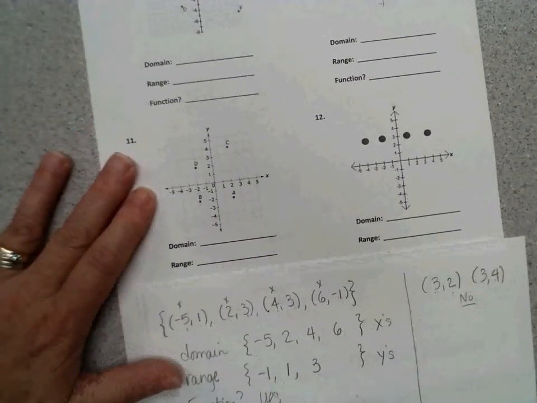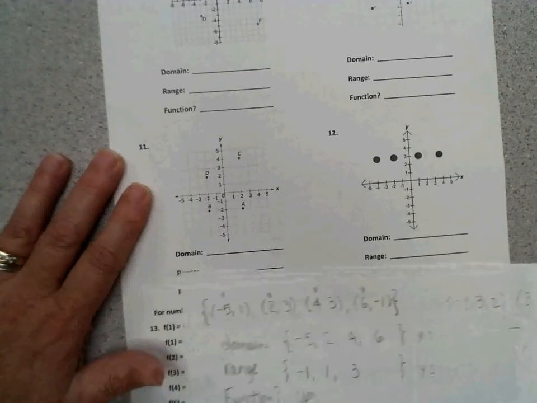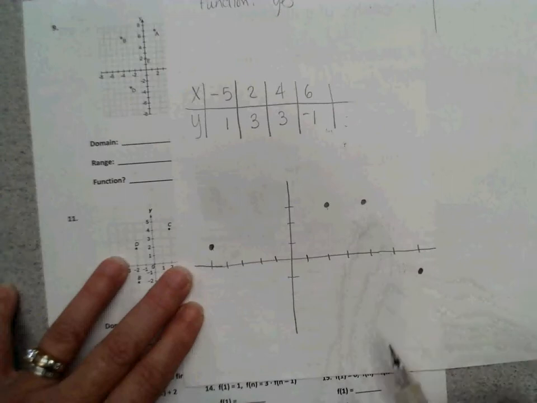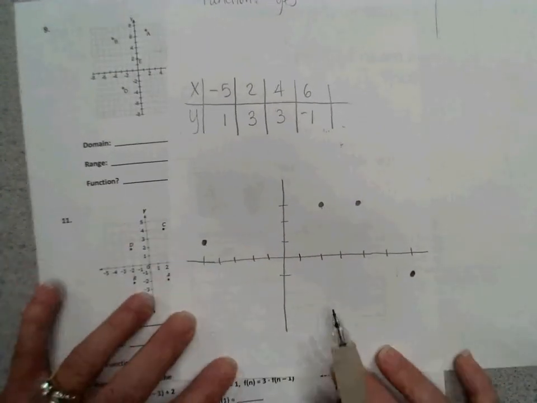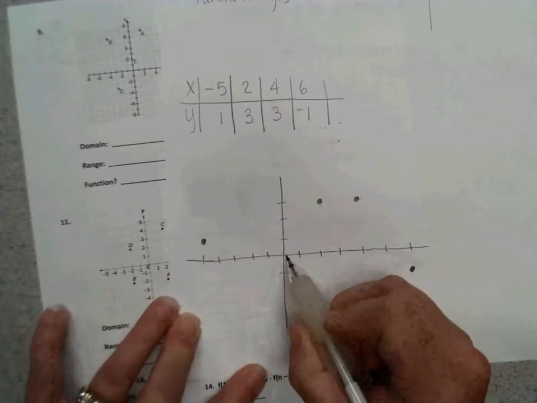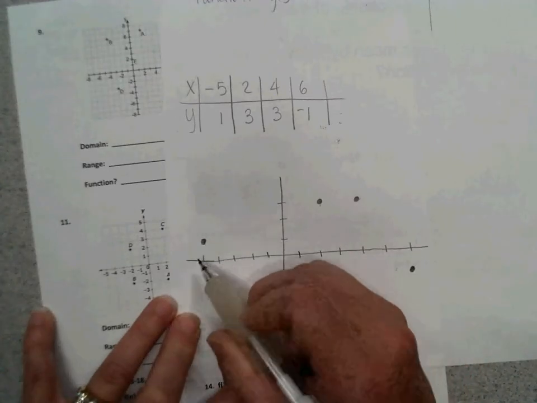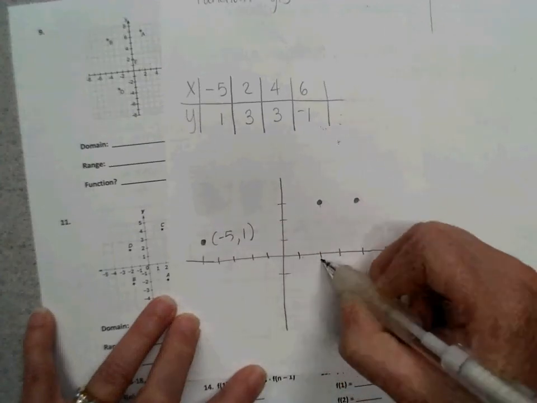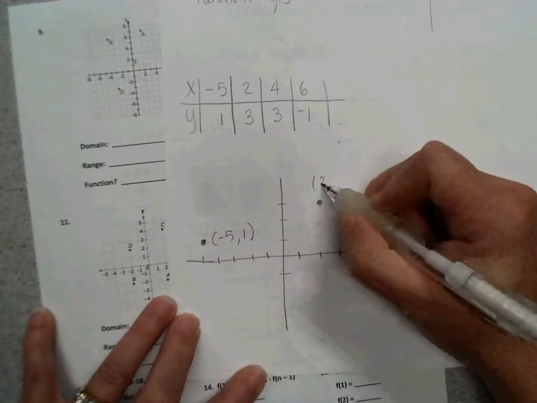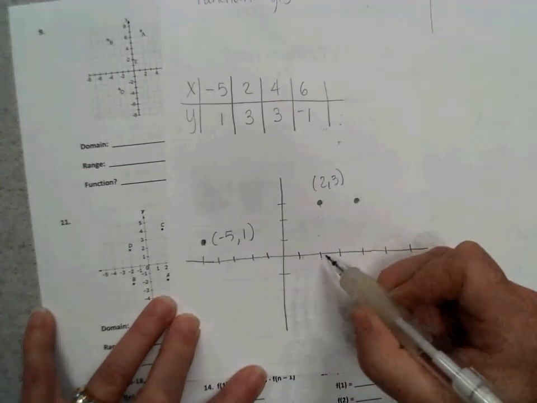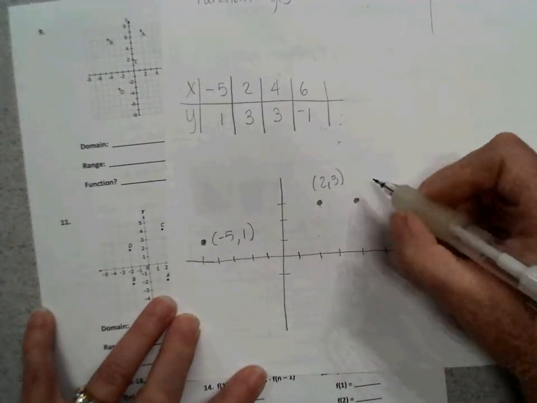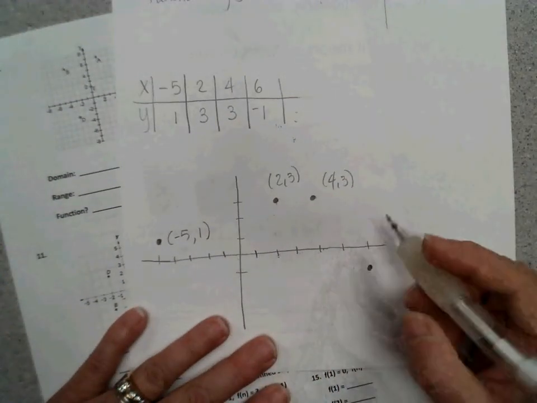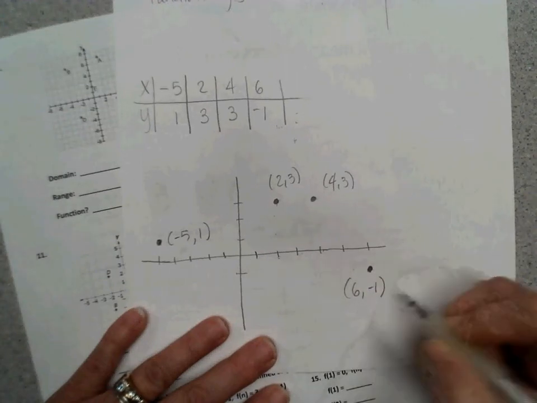And then if you turn your paper over, numbers 9, 10, and 11, 12, they're just graphs, which once again, work them the same way. If I gave you this plot of points, what you would do to start with is just figure out what these points were. -1, 2, 3, 4, 5, and up 1. This one is 1, 2, and up 1, 2, 3. This one, 1, 2, 3, 4, and up 3. And finally, 1, 2, 3, 4, 5, 6, and down 1 is 6, -1.